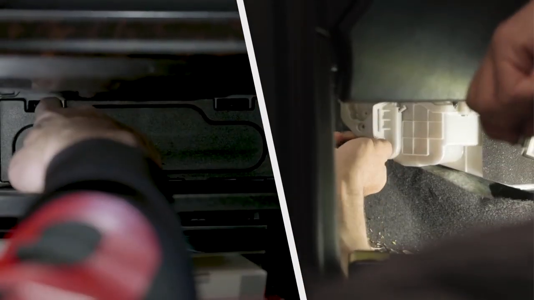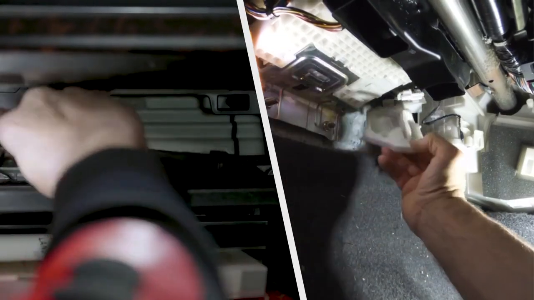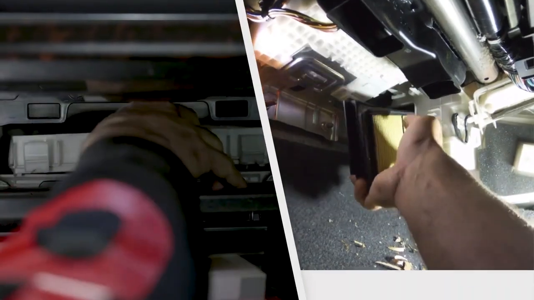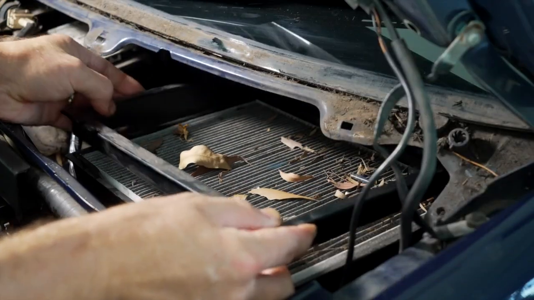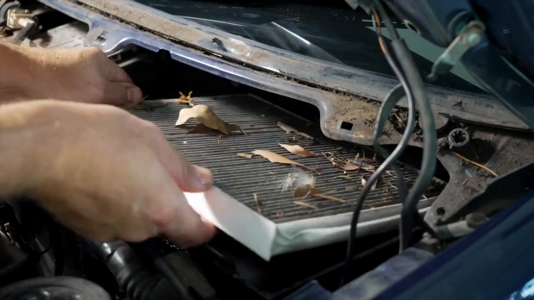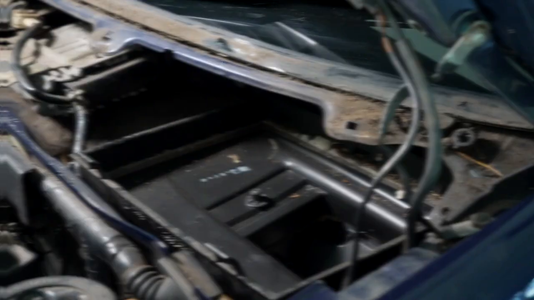In this Ryco technical video, we will be looking at the most common places to find your cabin filter. Cabin filters can often be overlooked in servicing, and if left, can create a place for mold to grow and dust and pollen to build up, creating an unhealthy environment in your vehicle.